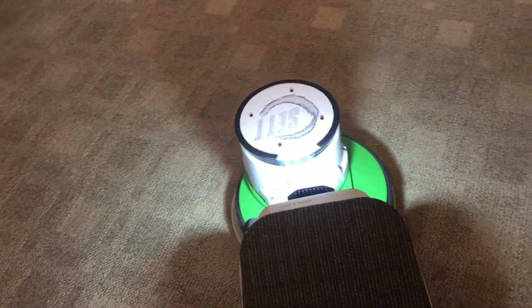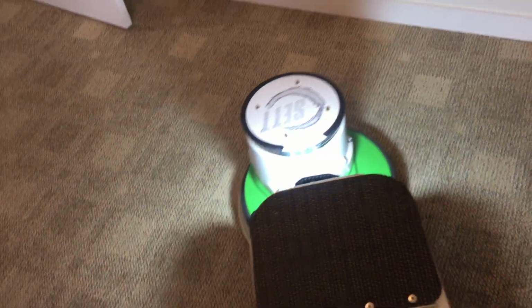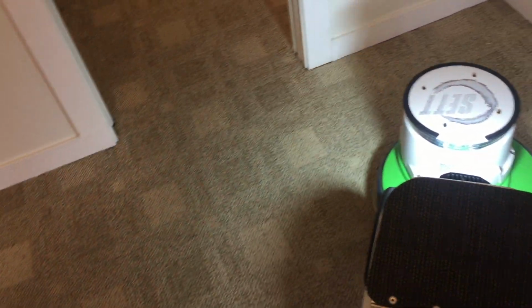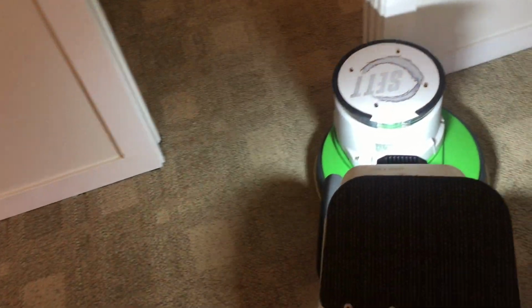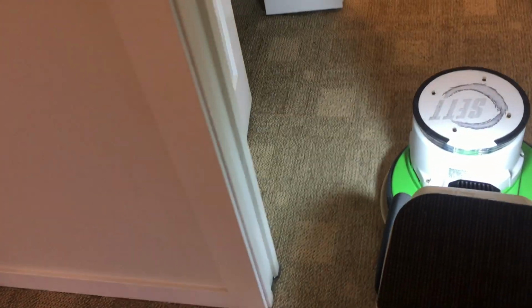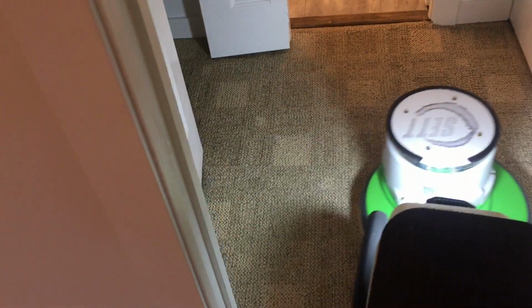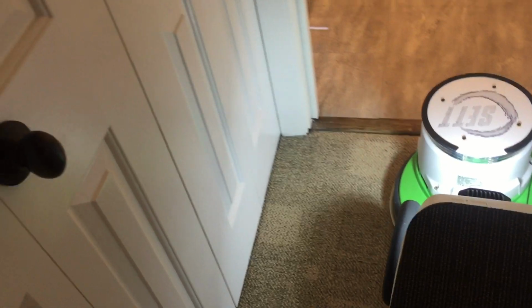Yeah, actually I can see it's really brightening up now. See, by applying and scrubbing in the cleaner, which I just did with the fibre pad, and now going over it with the Ironman pad, that's like applying the pre-spray, as it were, and then agitating it in. So there is dwell time. And it works pretty well.